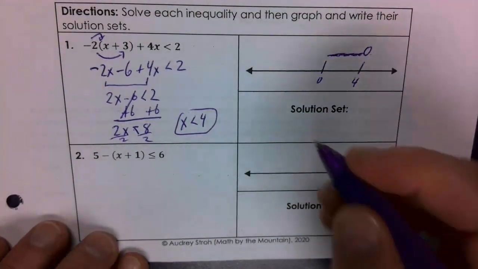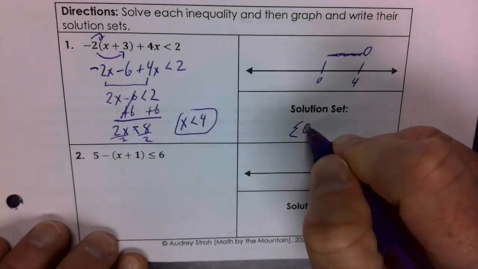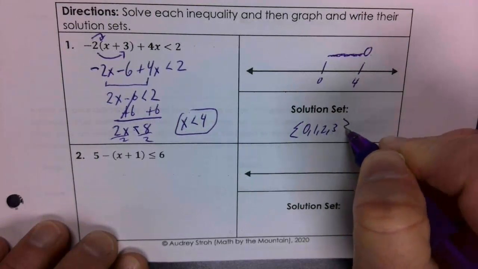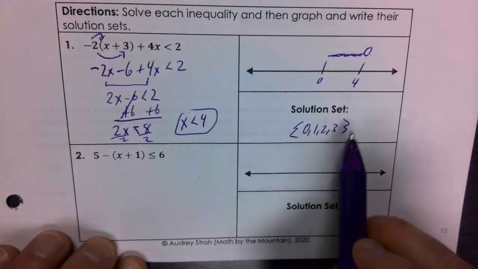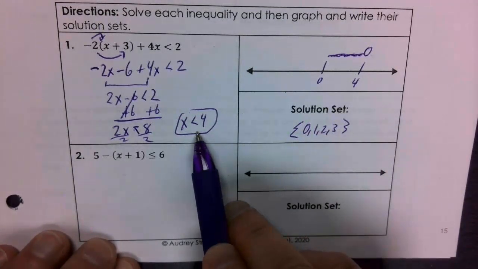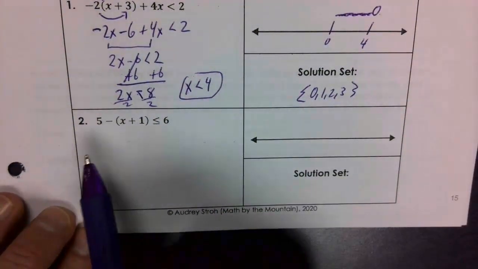Okay, solution sets, they're usually written like this. I'm going to start with 0, 1, 2, and 3. I could go negative numbers down here, but that's the solution set. I did not include 4 because it's not greater than or less than or equal to 4. So that's the first one. Let's look at the second one. Let's see what I got here.